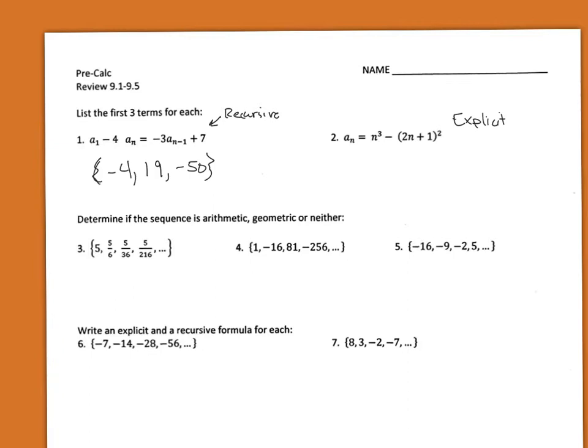So when it's explicit, obviously we plug in a 1 for n, and then figure that out. So we get -8. Then you plug in a 2 for n, so we would have 2 to the third minus 4 plus 1 squared, which is, of course, -17. And when you plug in a 3 to the third minus 6 plus 1 squared, which is -22.